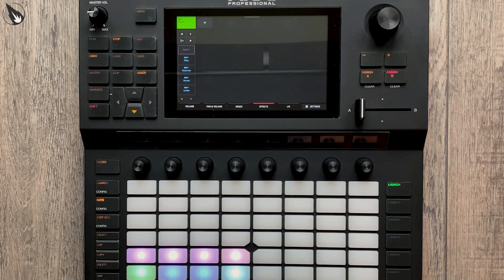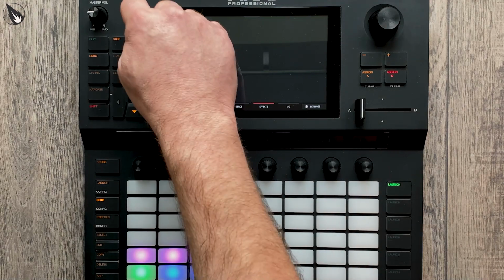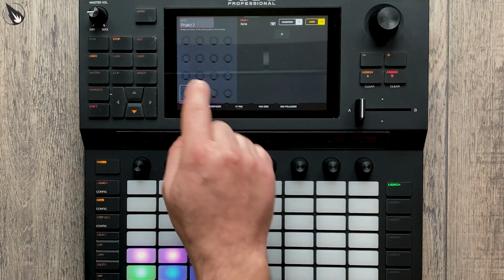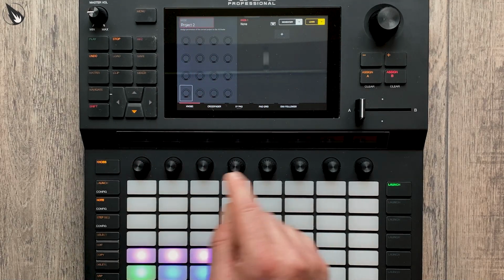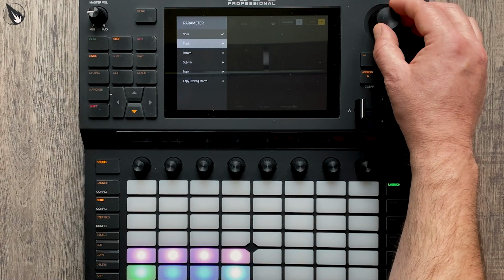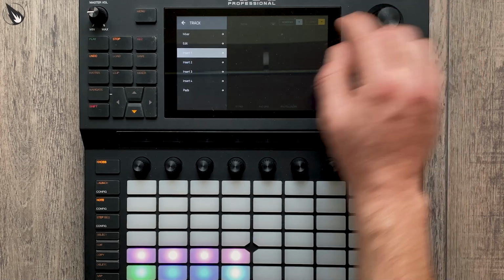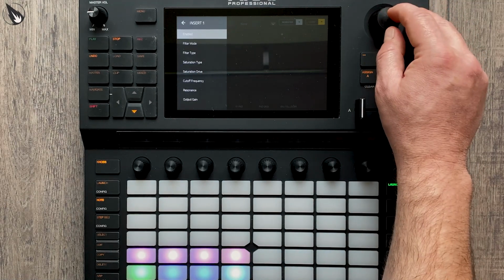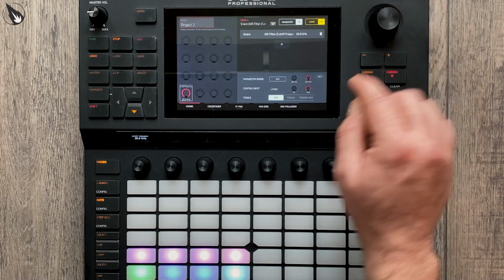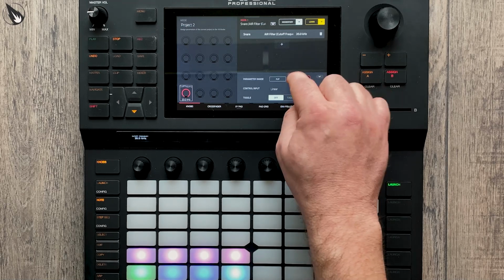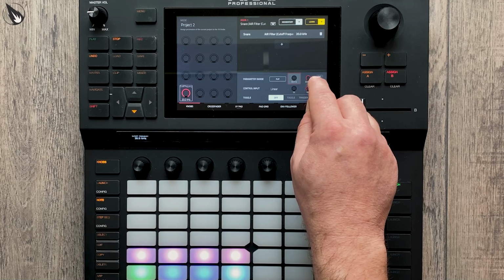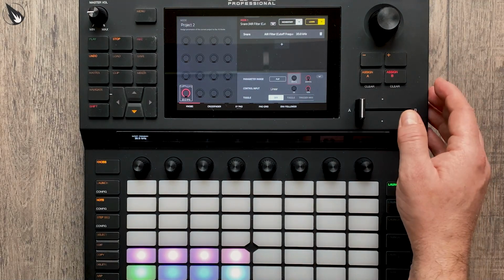So the next step in this process is to create a macro. So we're going to go to Knobs, Project 2, which is by default empty. And we're going to add or stack some macros to this knob. The first one we're going to add is insert 1, which is our low pass filter. And we want to be affecting the cutoff frequency. Now we want our minimum value to be 55, which it already is, and our maximum value to be 20k, which is the top end.